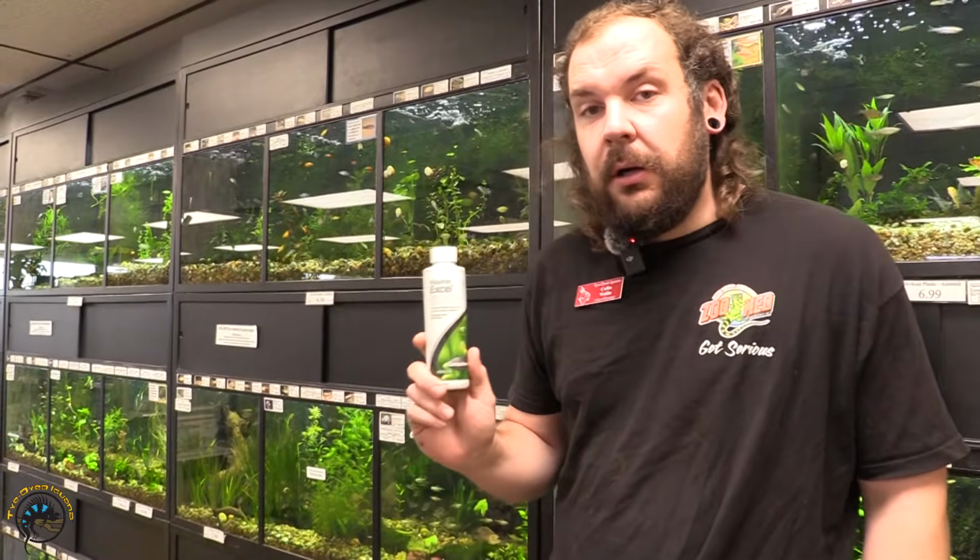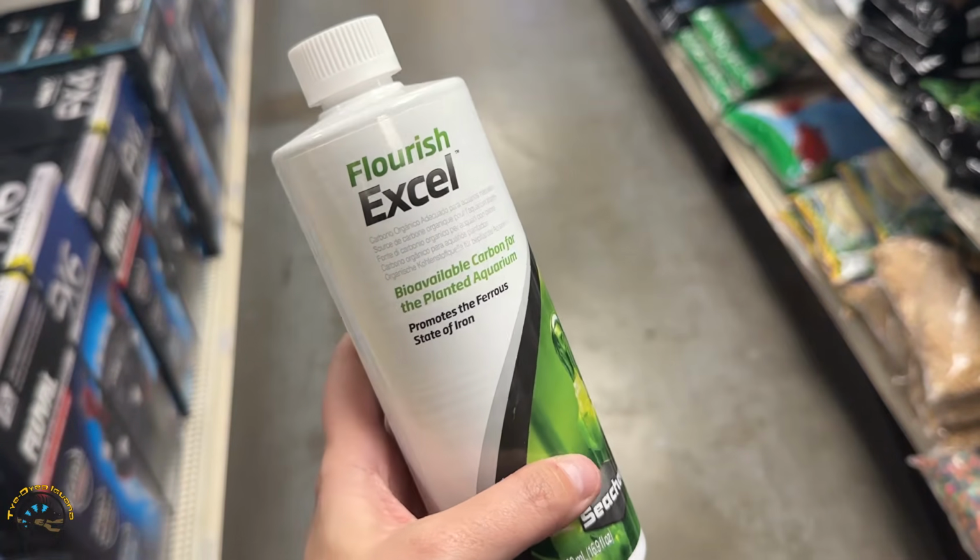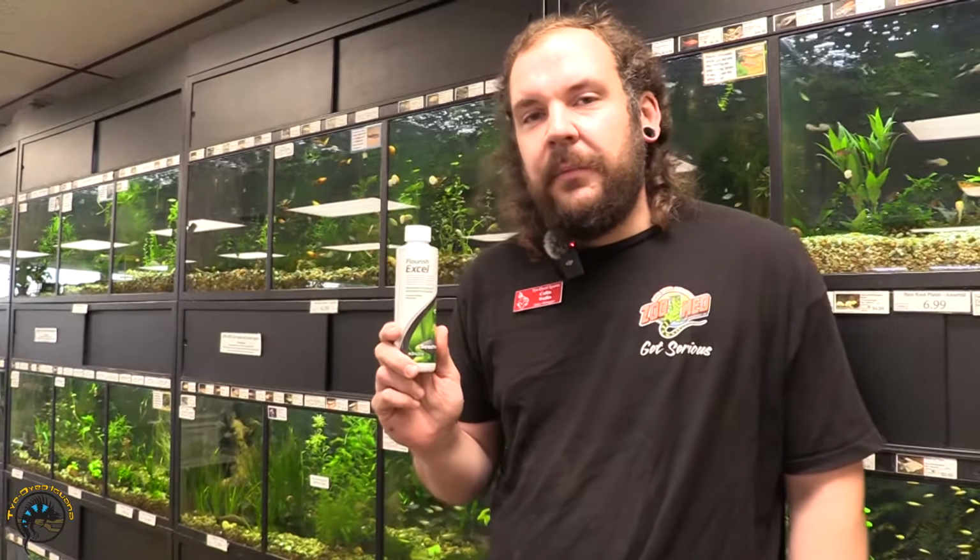Now, if you are looking for a chemical treatment that's going to help with algae, I'm going to show you a couple products that I think can make a big difference. All right, so as far as liquids we can add to our tank to help with algae, one product I'm a big proponent for would be Flourish Excel from Seachem. So what is this product? It's actually not an algicide, meaning it doesn't actually kill the algae, but it's basically a form of liquid carbon dosing for the tank.